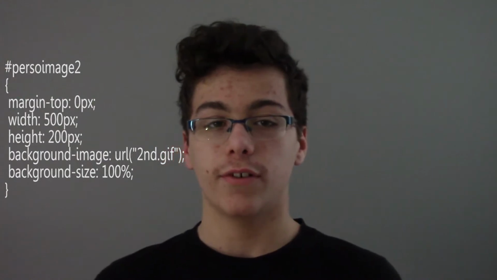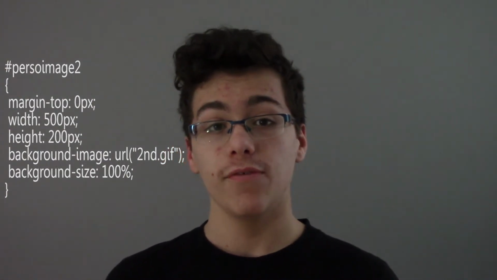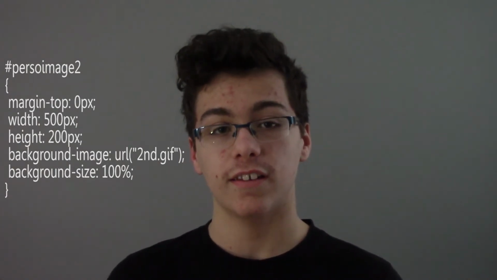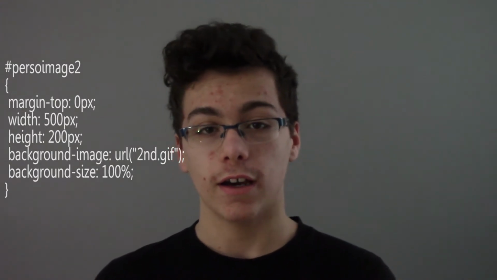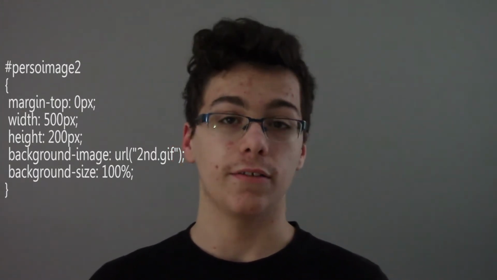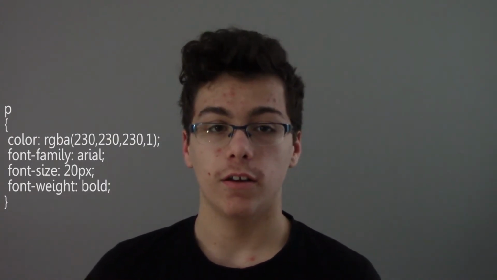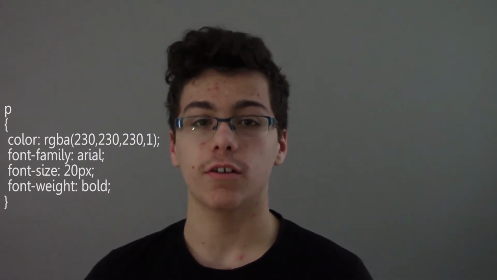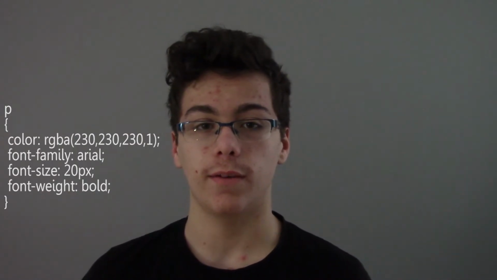For the identifier perso image too, that's the same except the background image. If you saw the HTML part, this identifier doesn't exist in the HTML code. I'll explain that a bit later. For the P, I defined the color with the RGBA. The font family, that is Arial, with the font size to 20 pixel and the font weight bold.